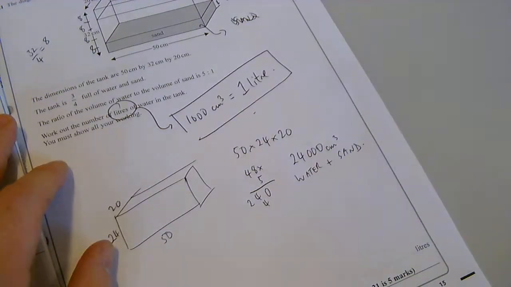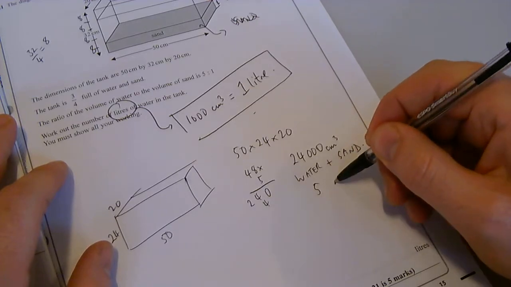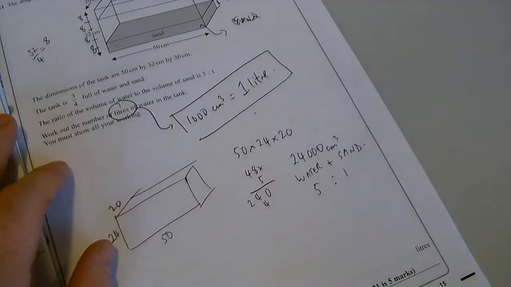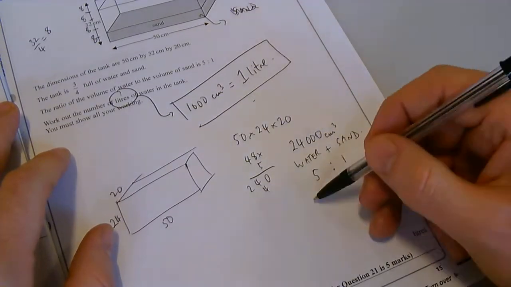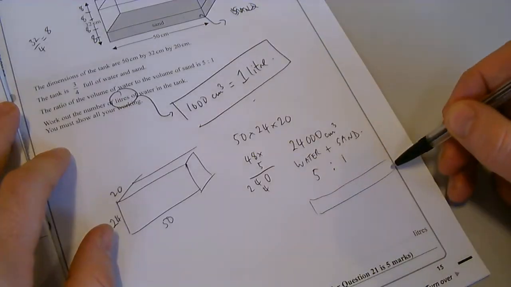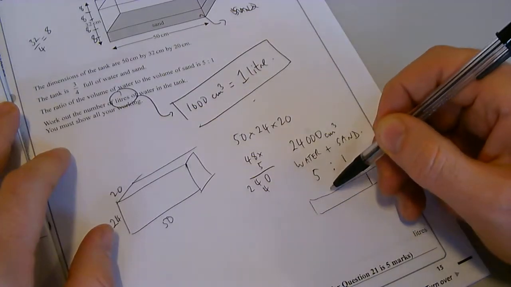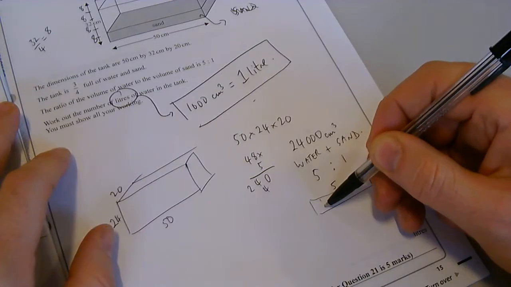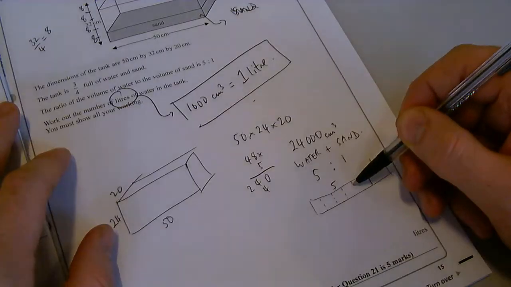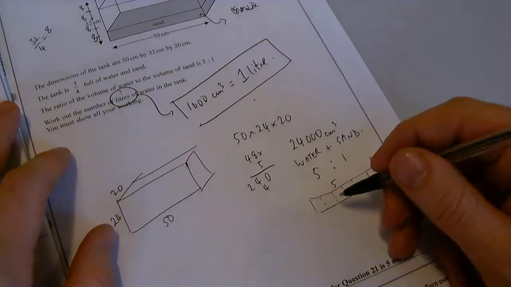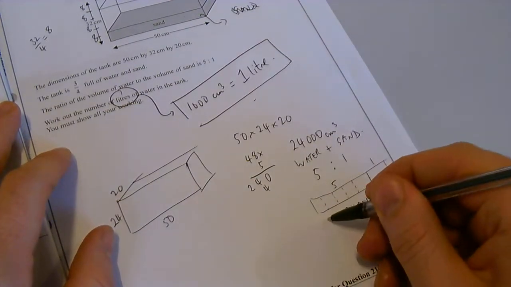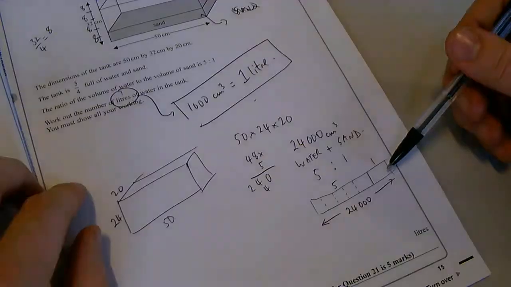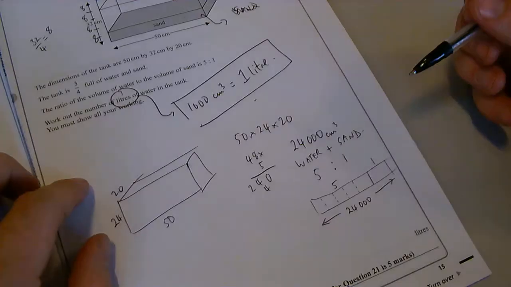Okay, and we know that if we share this out, it's going to be shared out in the ratio 5:1. That's what's going to happen. So I know that I could use bar modelling here. This is a nice idea. I could use bar modelling. So I've got 5:1. 5 parts that side, 1 part that side, and I know that the whole thing is 24,000. The whole thing is going to be split into 6 parts.